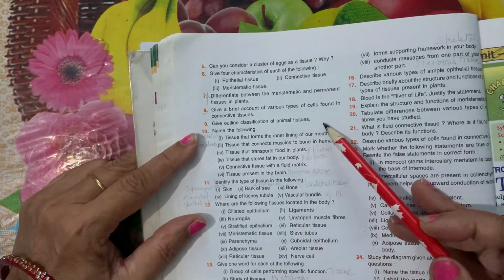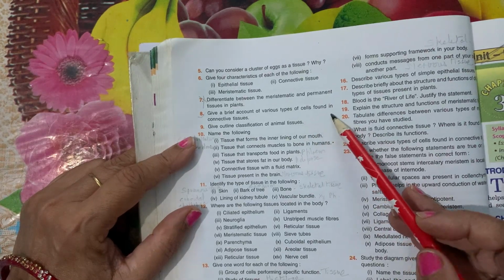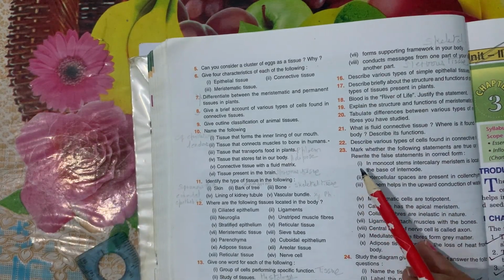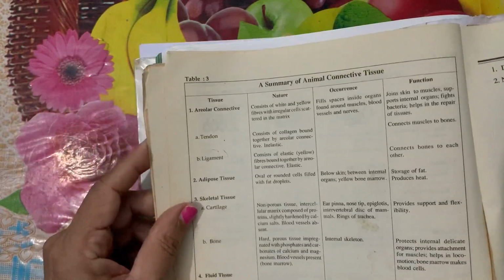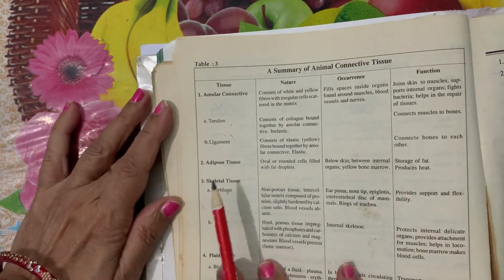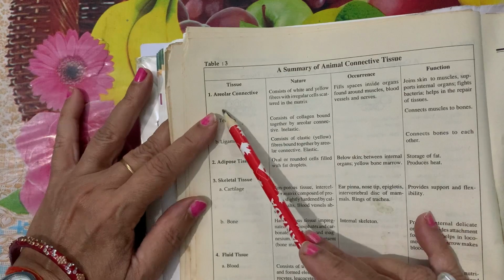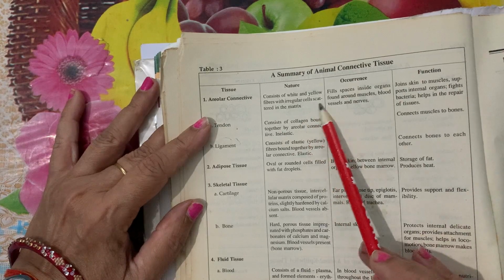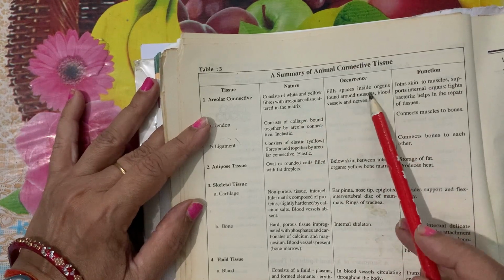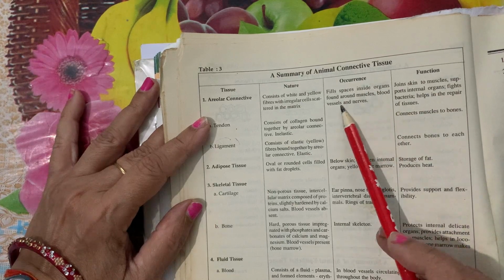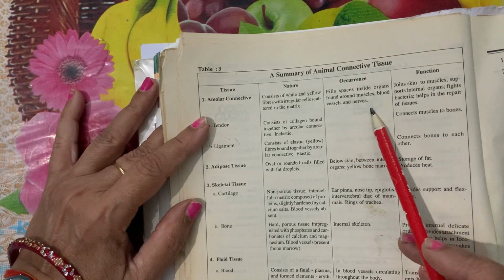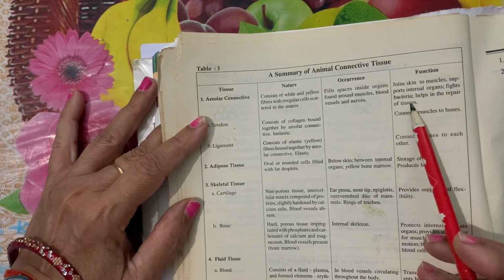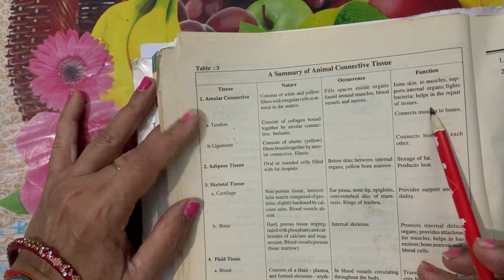Right? Give a brief account of various types of cells found in the connective tissues. Brief account of the various types of connective tissues. Just look over here, you can see the connective tissue summary. Areolar connective tissue consists of white and yellow fibers with irregular cells scattered in the matrix. It fills the spaces inside organs, found around muscles, blood vessels, and nerves. Its main function: joins skin to the muscles, supports internal organs, fights bacteria, helps in repair of tissues.